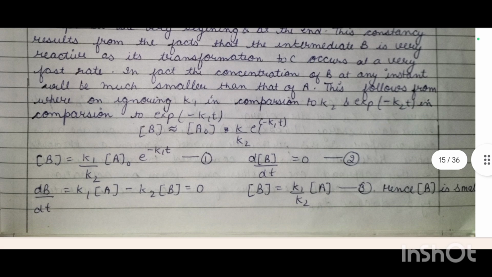B concentration is equal to K1 by K2 multiplied by A. And dB by dt is equal to 0. dB by dt is equal to K1 multiplied by A minus K2 multiplied by B, which is equal to 0.